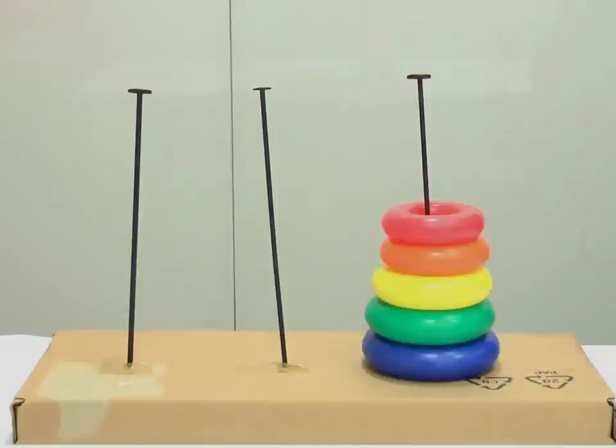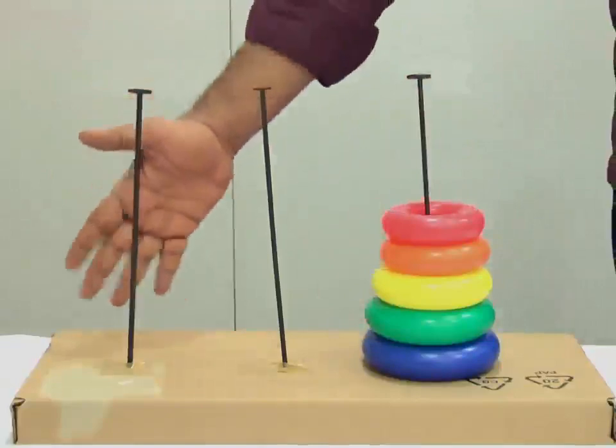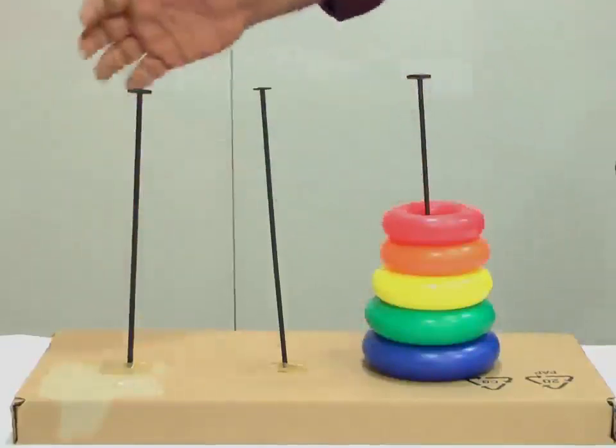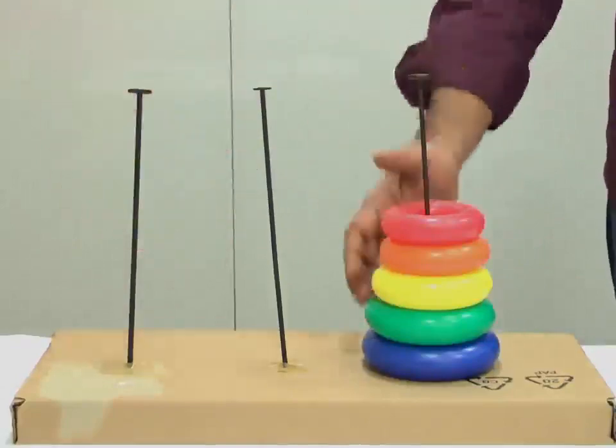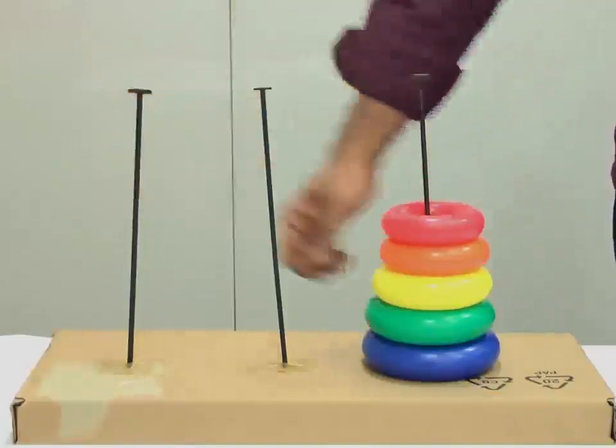As you can see, it's arranged such that the smaller discs are on top of the larger discs. The goal of the game is to make all these discs go to the last spindle on my right, your left. So this is the 3rd spindle for me. I want to move all the discs from the first spindle to the last spindle.